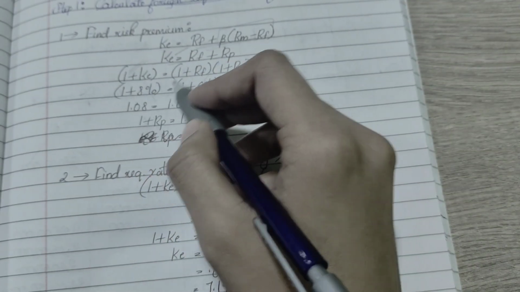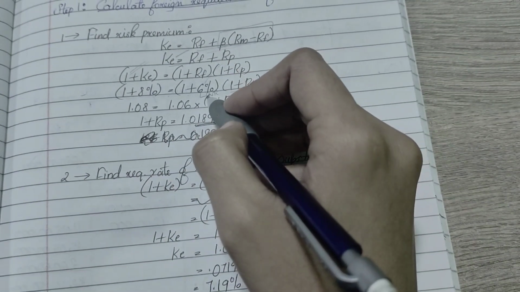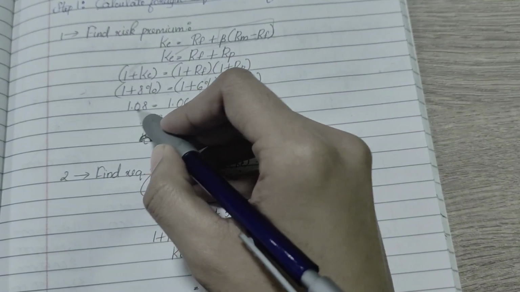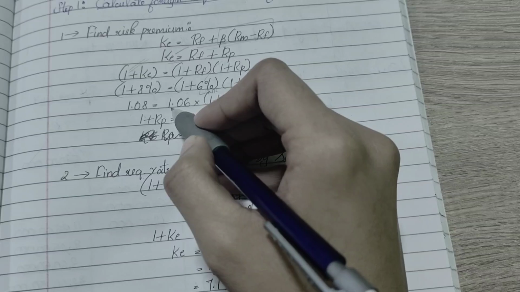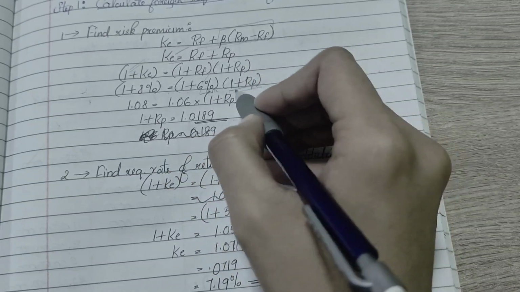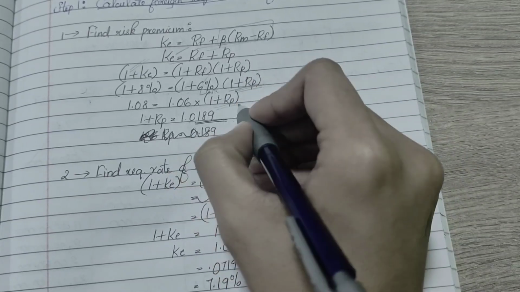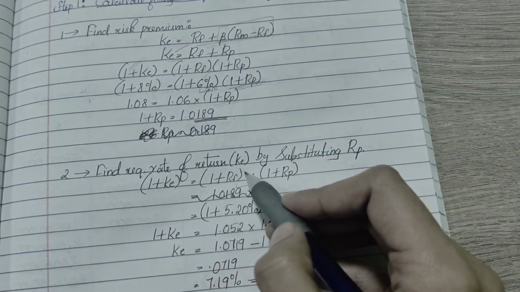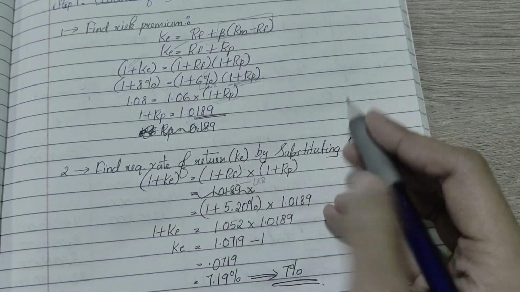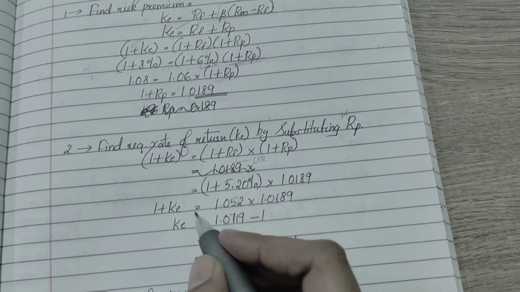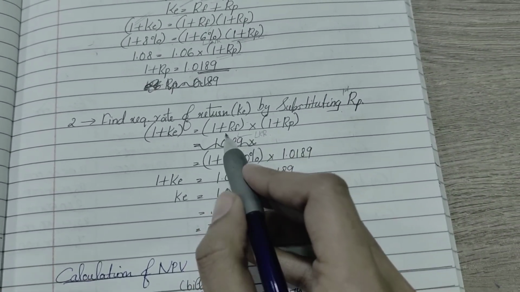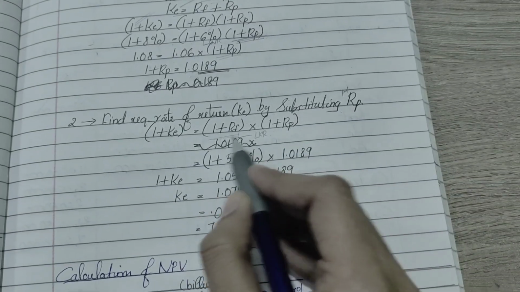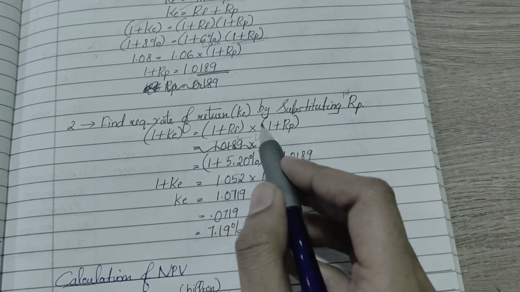1 + KE is equal to 1 + risk free rate 6% into 1 + risk premium. So 1 + 8% is 1.08, 1 + 6% is 1.06 into 1 + risk premium. So 1 + risk premium is 1.0189. Then find the required rate of return by substituting 1 + RP. So 1 + KE is equal to 1 + risk free rate into 1 + risk premium, 1 + risk free rate in foreign currency.